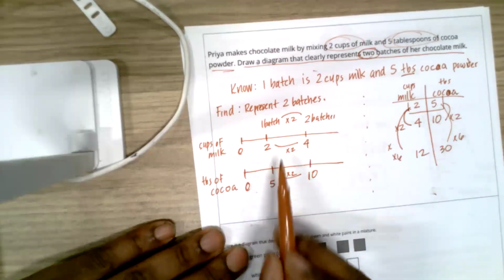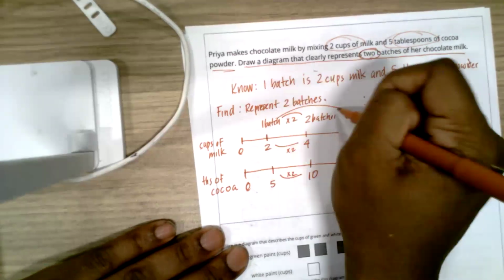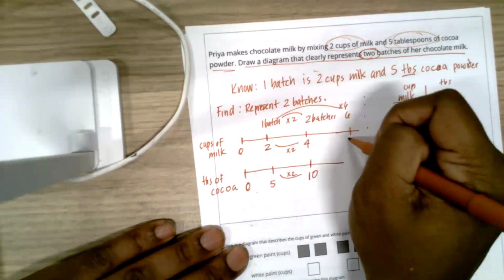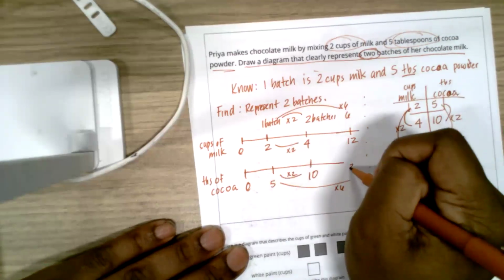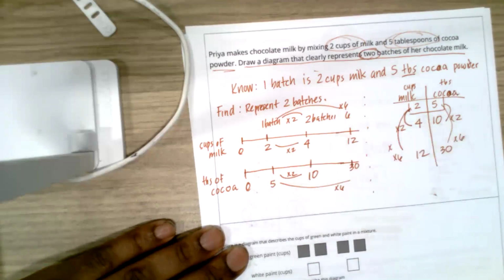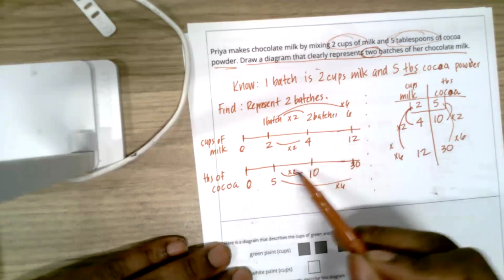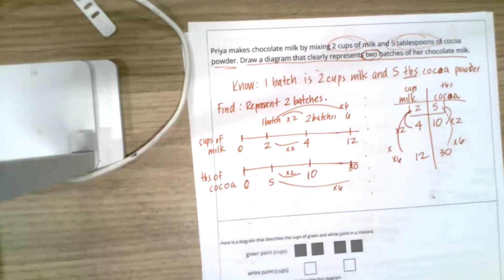So we just did it 2 different ways. And same thing, if we wanted to do 6 batches, multiply times 6. 2 times 6 is 12. 5 times 6 is 30. So here you saw it 2 different ways. Go ahead and pause, rewind if you need to.